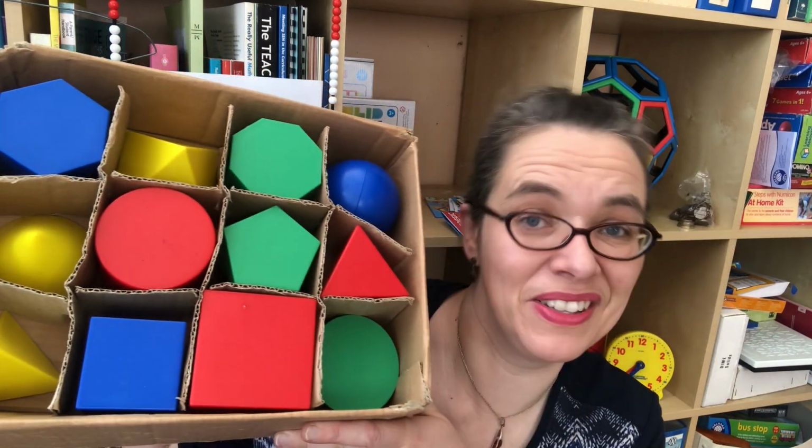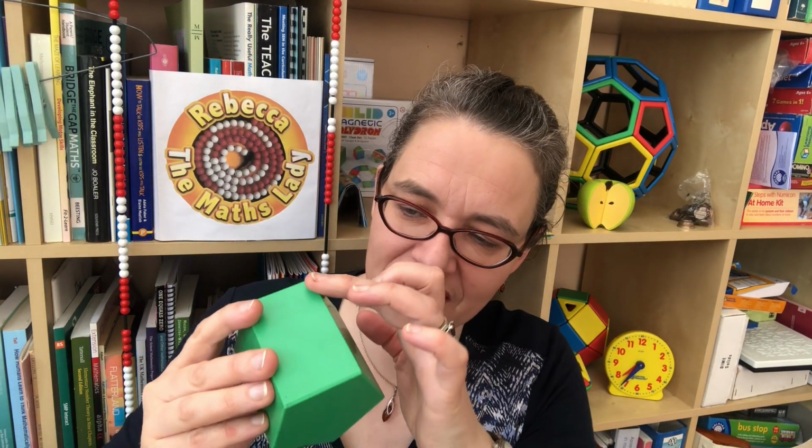You will need a standard box of shapes that you get from most educational suppliers, and you need to explore them. And the key vocabulary we're introducing at this stage is the vocabulary of faces, flat faces, edges, and vertices. And the bit of vocabulary we need to exclude is sides, because sides are confusing. We don't know if sides are edges or if they're faces. That's the complexity of 3-dimensional shape.